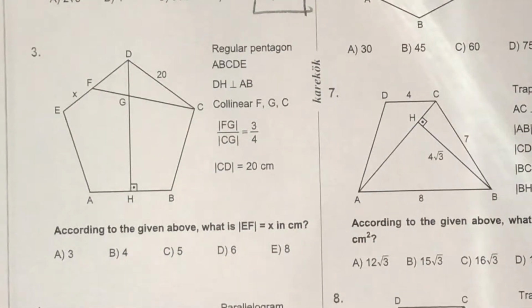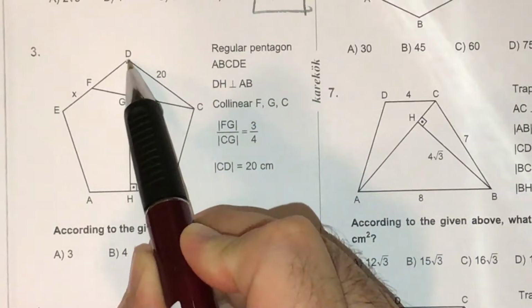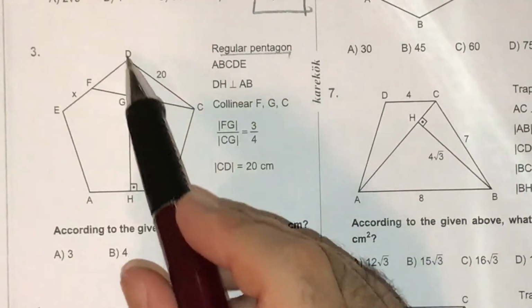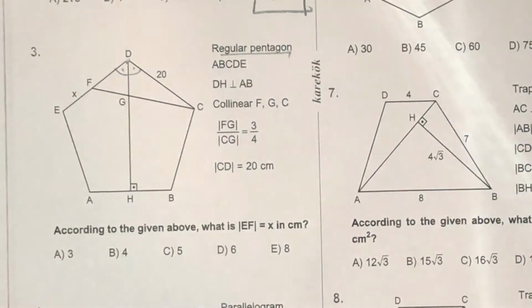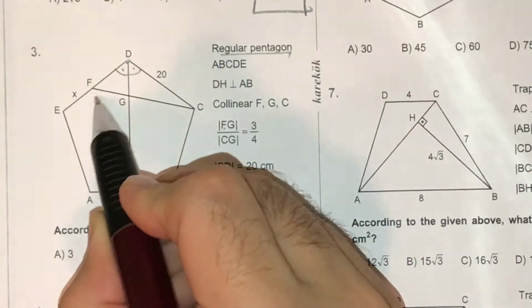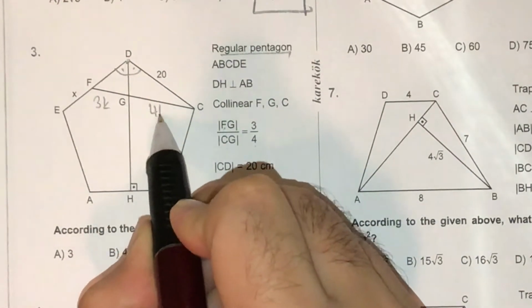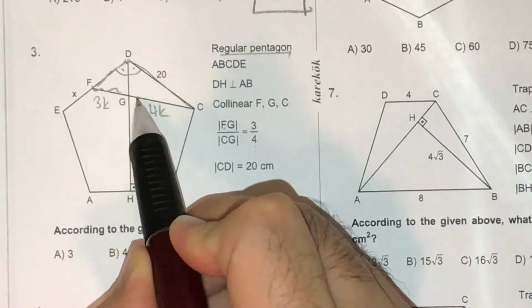Next one, as you see, DH is the altitude coming from the vertex D and it is a regular pentagon. What is the property if this is the height of the pentagon? Remember, it must be the angle bisector. FG is 3, let's say 3K, and CG is 4, so let's say 4K. And remember, legs are proportional to bases.